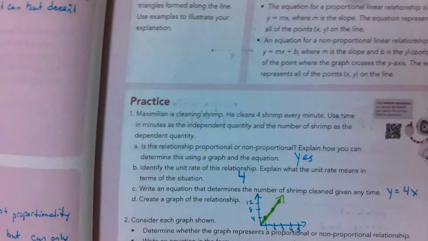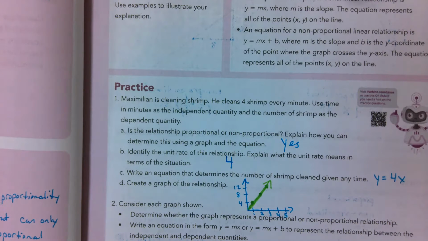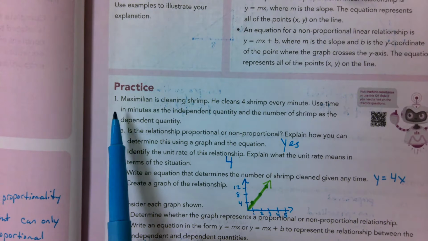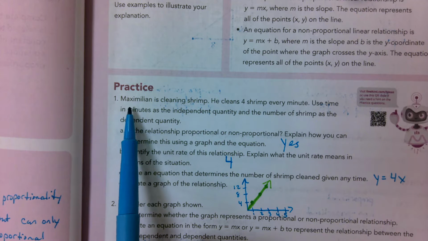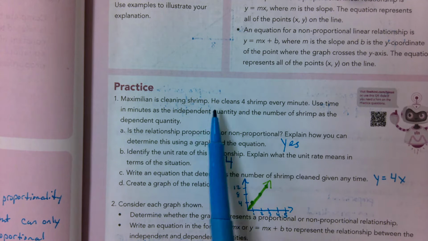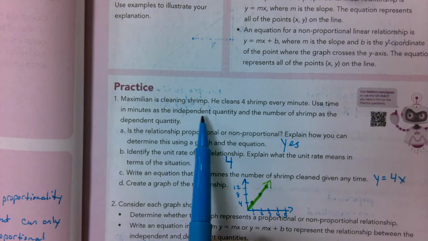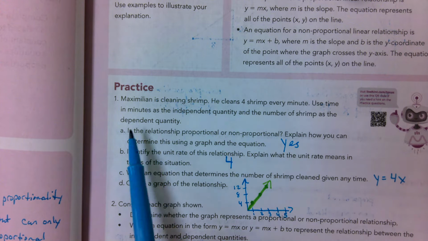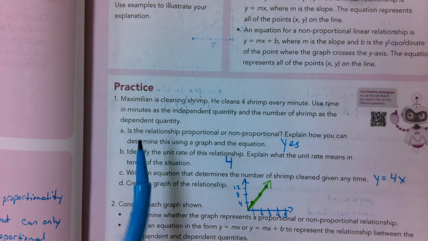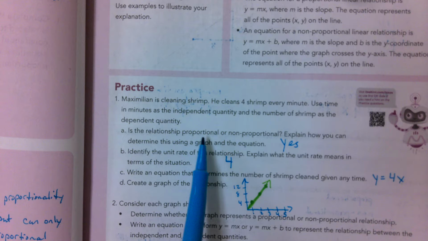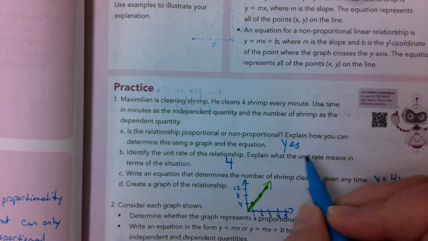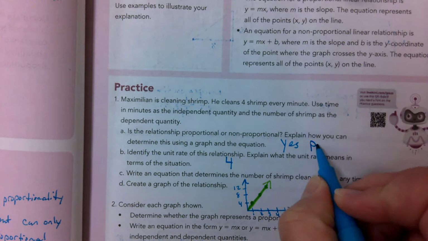All right, now I'm going to look at the assignment real quick. And then again, I'm only going to start with the practice here. We've got Maximilian is cleaning shrimp. He cleans 4 shrimp every minute. Use the time in minutes as the independent quantity and the number of shrimp as the dependent quantity. So that's y over x there. Is the relationship proportional or non-proportional? I said yes. It's proportional.